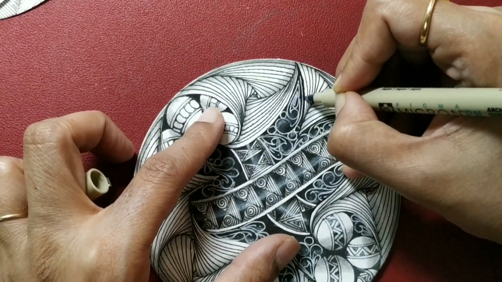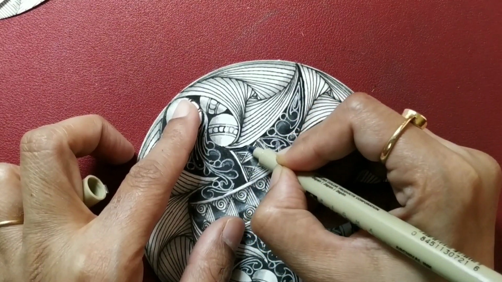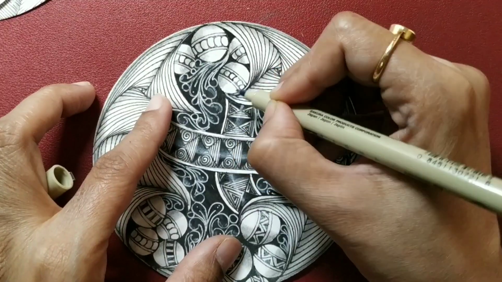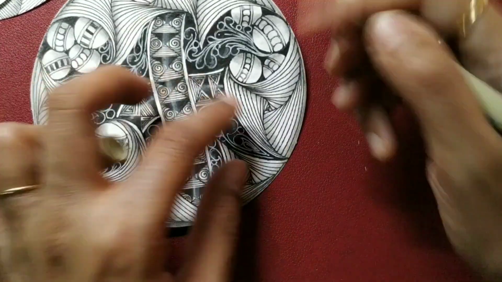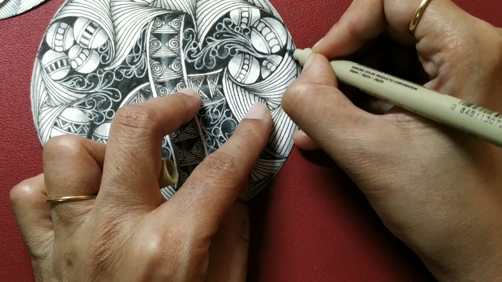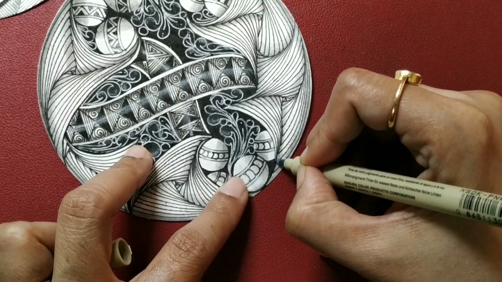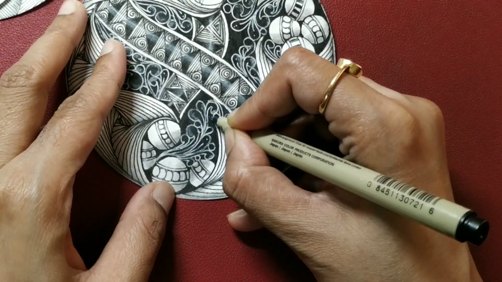So it adds to the look wherever you have lost the border due to shading or chalk. You can always re-emphasize it with your pen.